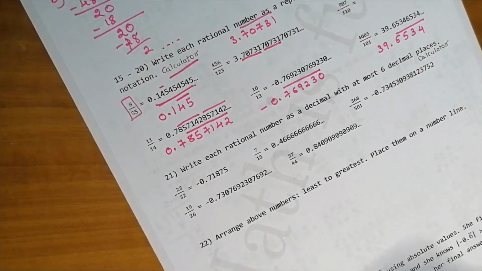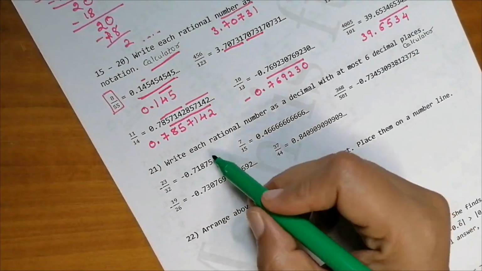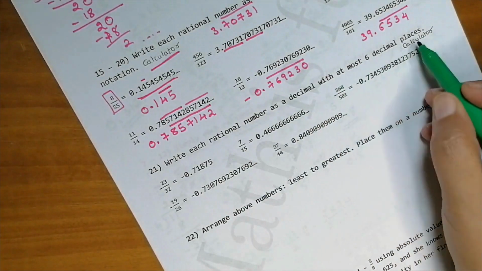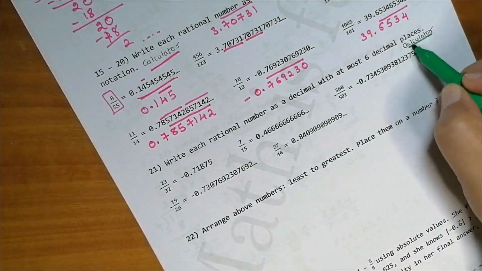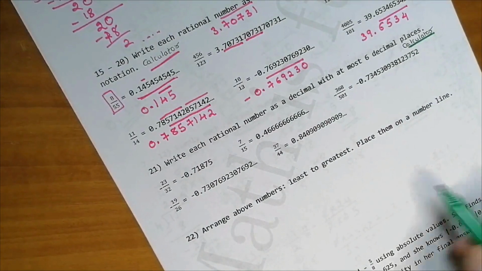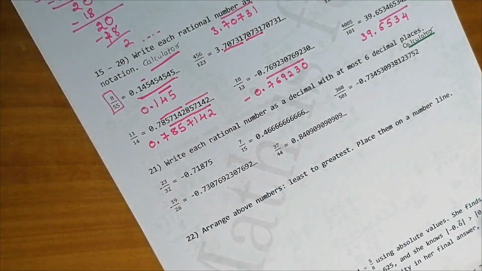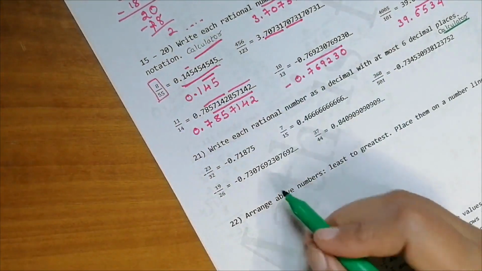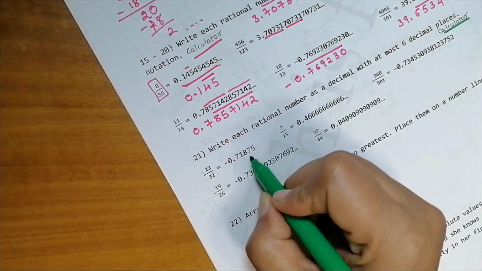Okay, next one. Write each rational number as a decimal with at most 6 decimal places. Again, we had the calculator here. So I've done the calculations already. Okay, so we are going to do the same thing here. So here there's no repetition.